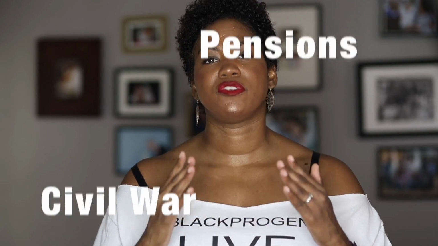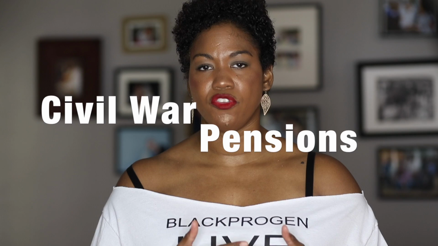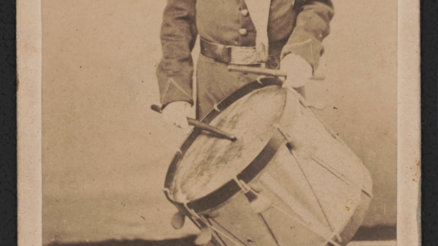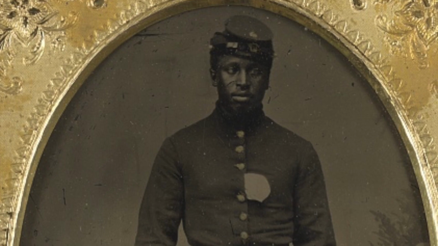One of the first sets of records that I suggest that people look at are Civil War pension files. The reason why is because the veteran usually listed the name of their former slaveholder when they enlisted. And if they didn't list it then, you can get this information from their pension file.